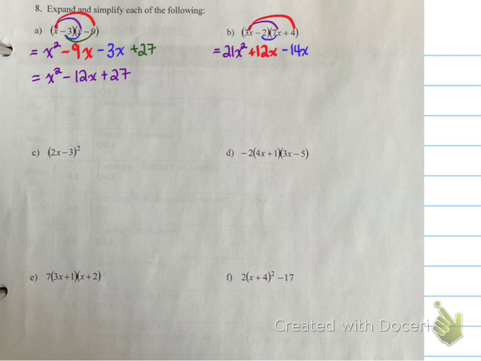And then finally, minus 2 times plus 4 gives us minus 8. What do we have here? What you will have here is now the simplified form, which will be 21x squared minus 2x, because we're collecting the like terms here, 12x minus 14x, and then minus 8.